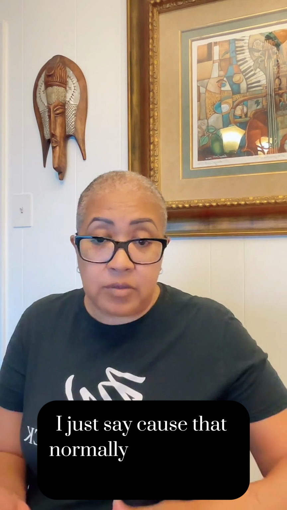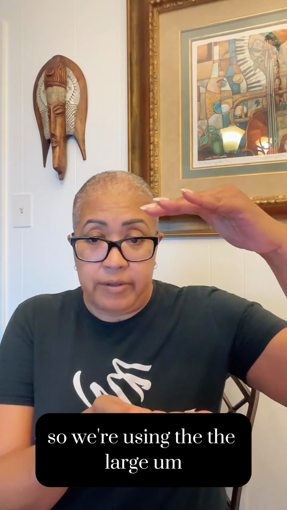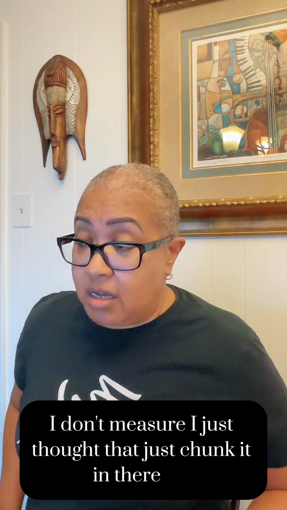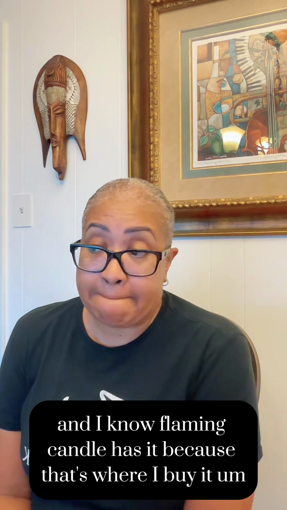Because normally we're doing large batches, so we're using the large pouring pots. I just take a teaspoon and I just chunk it in there and stir it up. I think it's a teaspoon per 60 ounces or something. I don't even know because I don't measure it, because that's how I cook. I don't measure. I just throw it. I just chunk it in there. But it works. I mean, it keeps them beautiful and white. They will not turn yellow. It's a UV inhibitor, and I know Flaming Candle has it because that's where I buy it.